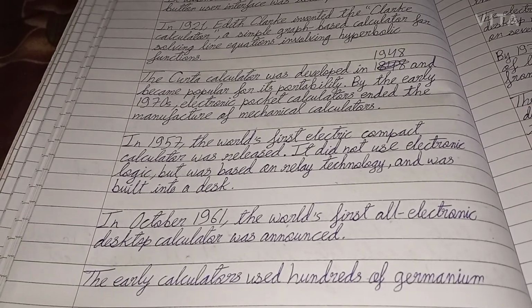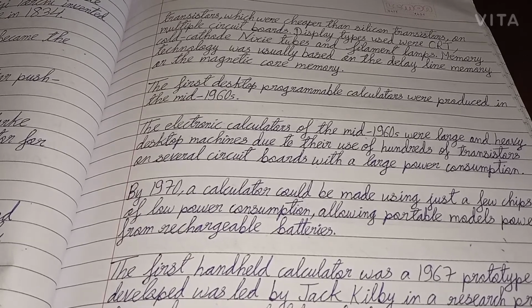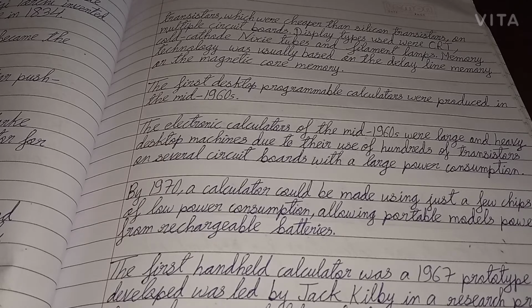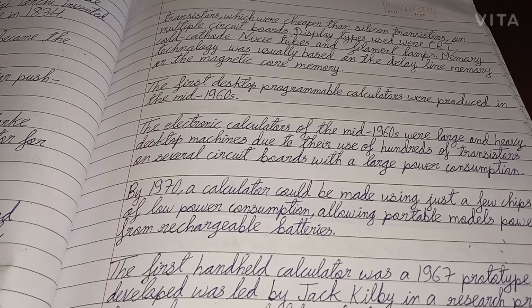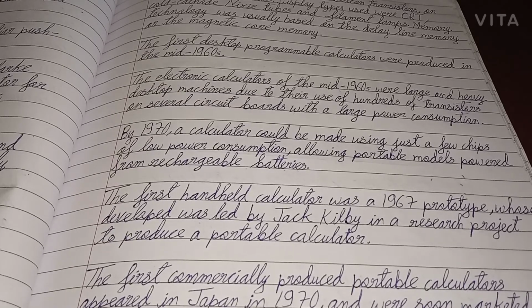The early calculators used hundreds of germanium transistors, which were cheaper than silicon transistors, on multiple circuit boards. Display types used were CRT, cold cathode Nixie tubes, and filament lamps. Memory technology was usually based on the delay line memory or the magnetic core memory. The first desktop programmable calculators were produced in the mid 1960s. The electronic calculators of the mid 1960s were large and heavy desktop machines due to their use of hundreds of transistors on several circuit boards with a large power consumption.